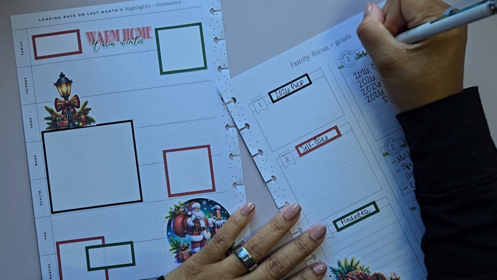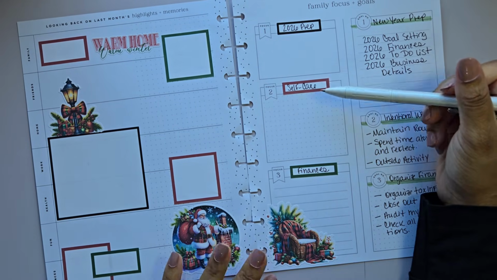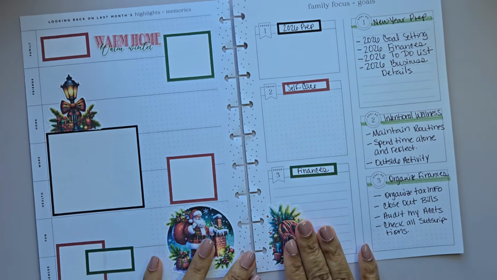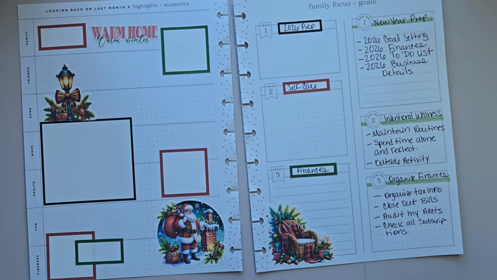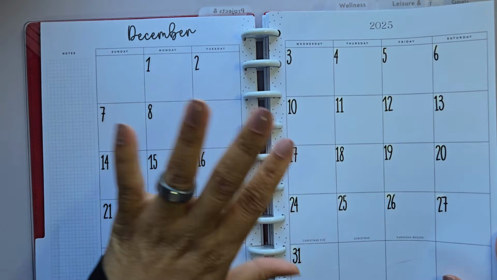And then of course 2026 prep is exactly what it sounds like. I need to get all my 2026 stuff done: goal setting, financial planning, all of that great stuff. So that's just new year prep. That is my goal for this month. So that pretty much wraps up my monthly setup.